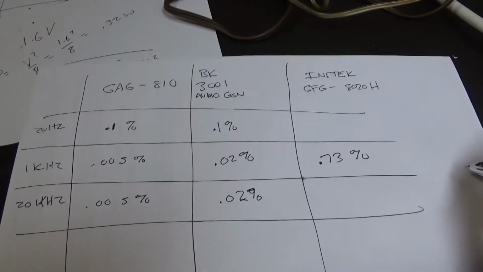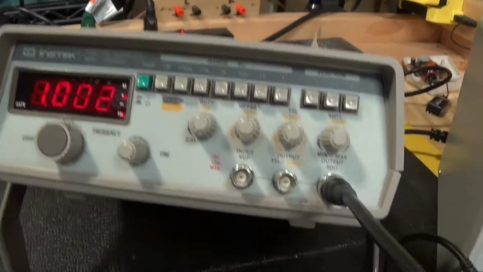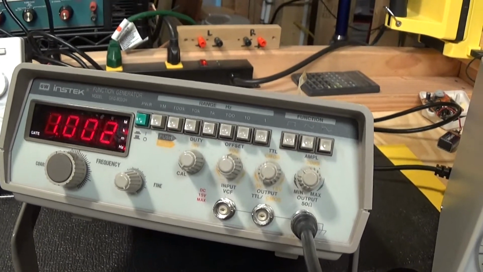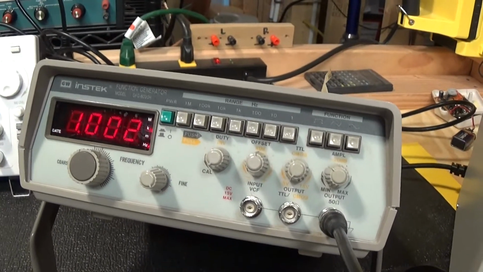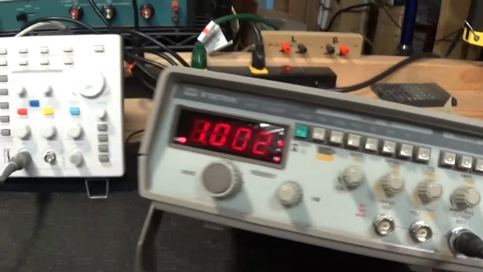And that's probably normal for these synthesized, or for these function generators. I mean, maybe you can get one that's really super expensive, but you probably have to go a lot higher than the $180 you pay for that to get low THD on one of these.